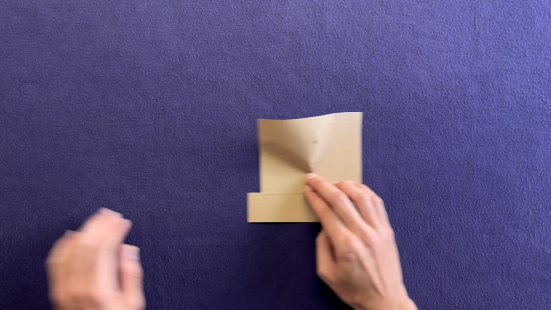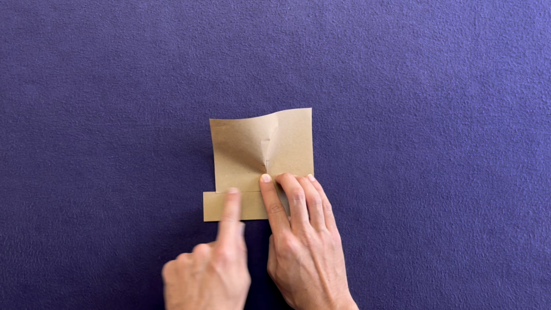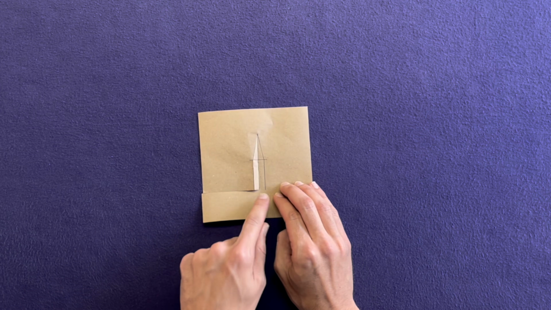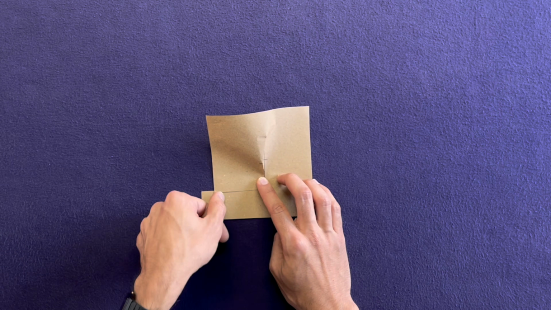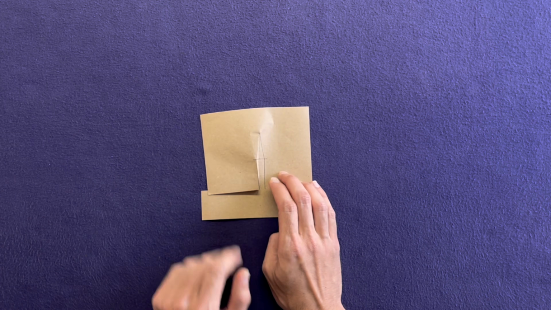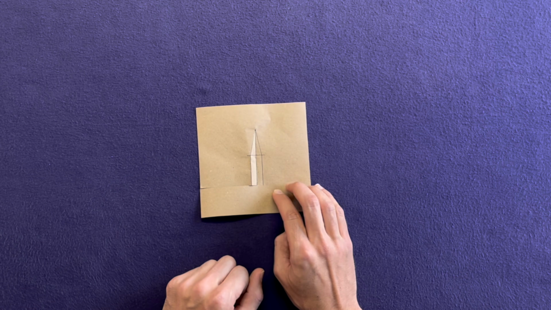Note that whenever we close this dart, like so, we have to add a little bit to the side, in fact the same amount as the intake, to make sure we don't end up with a gap. Whatever we add here is gently faded into zero, and our side seam will be unaffected with this dart.